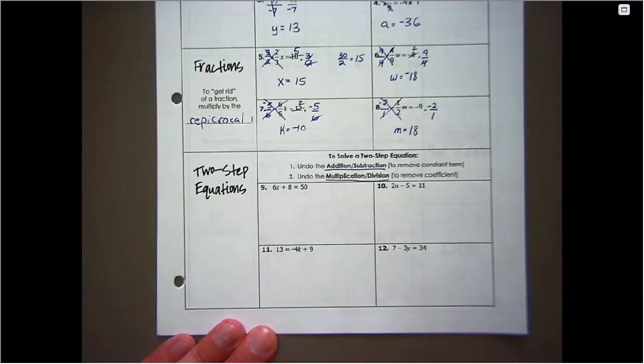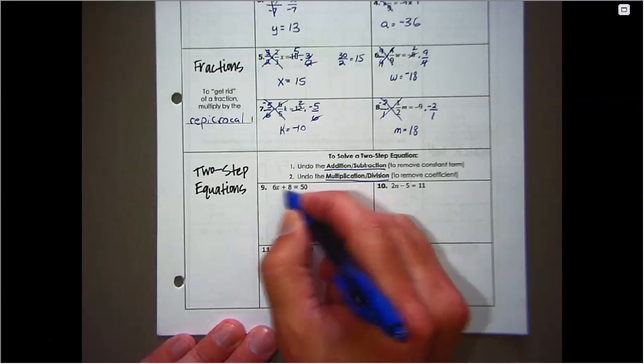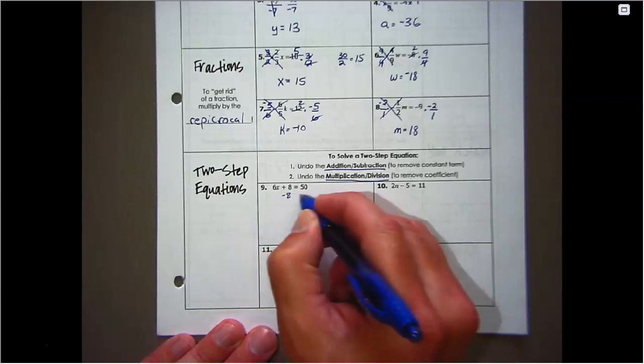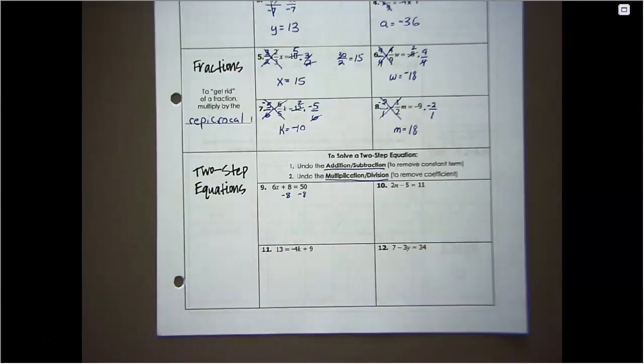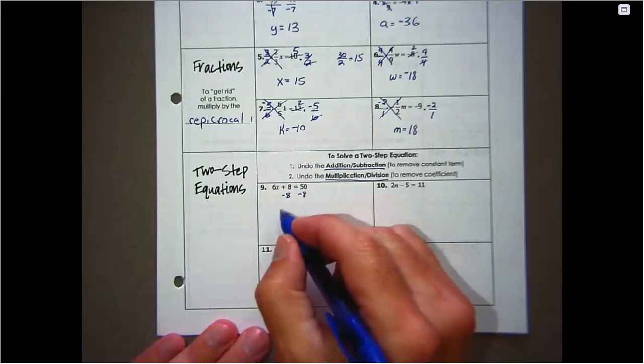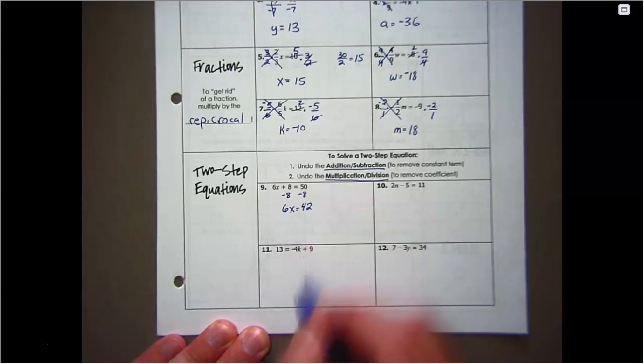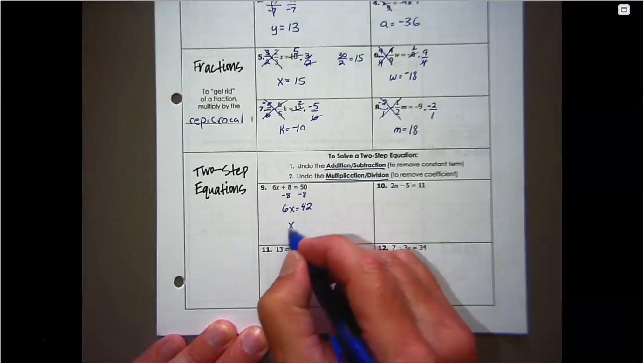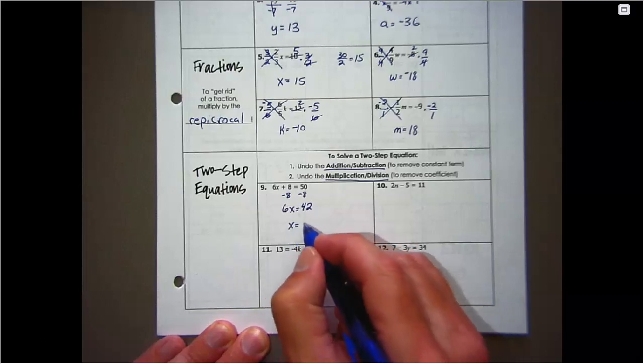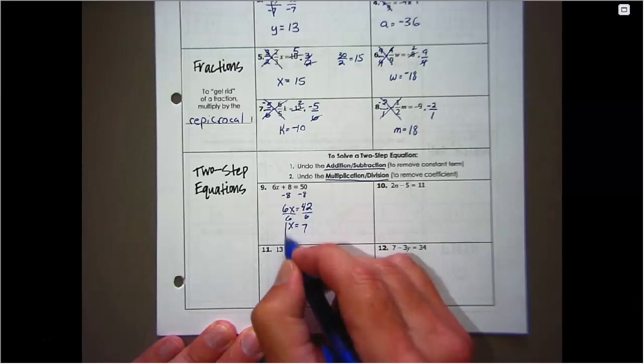So I want to get my constants together. So this is a positive 8, so we're going to undo that by doing a negative 8. So we're going to put negative 8 on both sides. We got 6x is equal to 42. X is going to be 7. Oops, don't want to shortchange you this step. X is equal to 7.